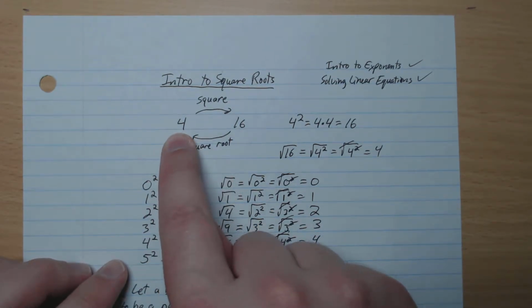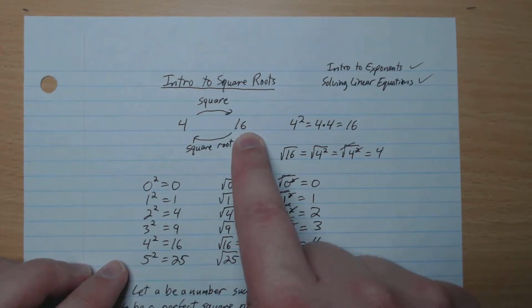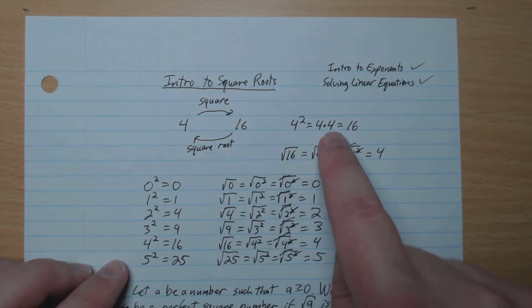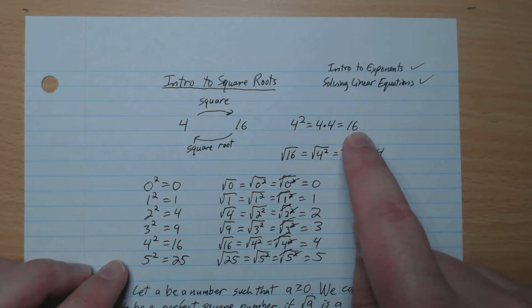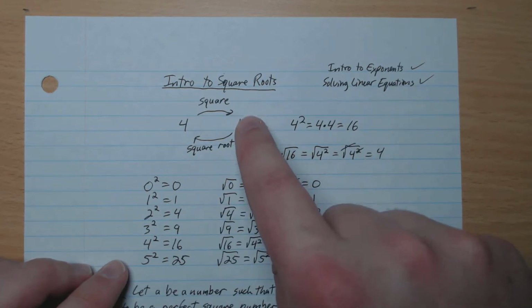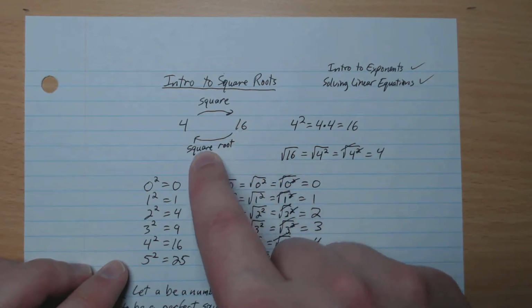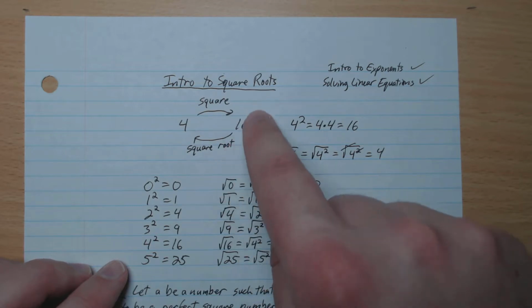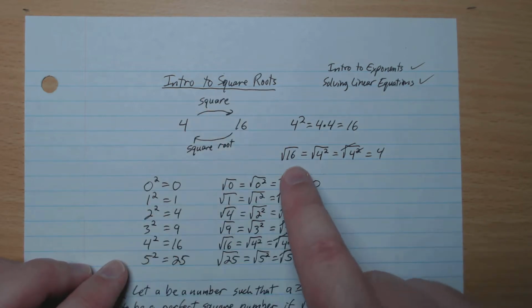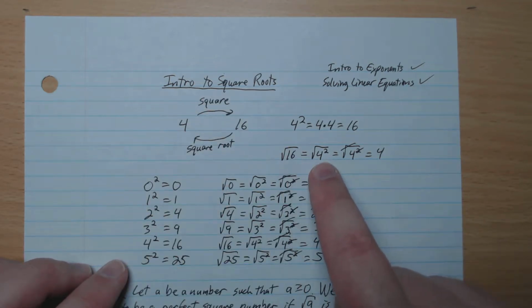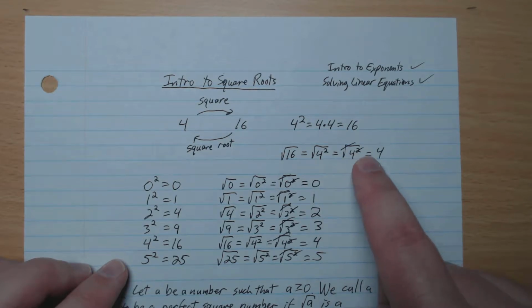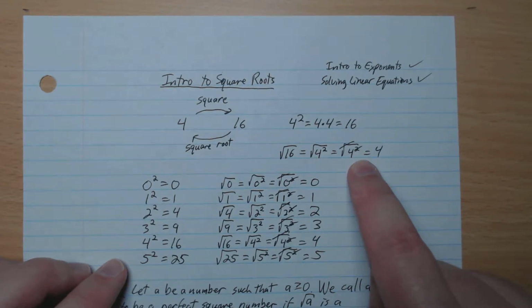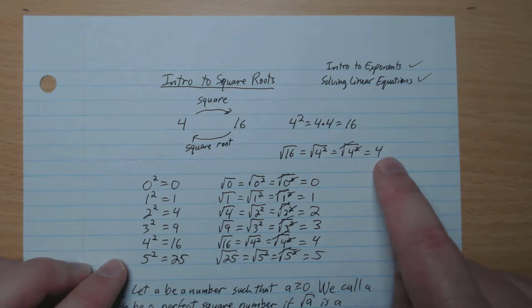Okay, so let's take number 4 and we square it. This gives us 16, right? 4 squared, 4 times 4 equals 16. Square root can be thought of as the inverse, so going back from 16 to 4. What is the root of that square? So root 16 is root 4 squared, and you can think of it as the square and root cancel each other, bang bang, and what's left is 4, like that.